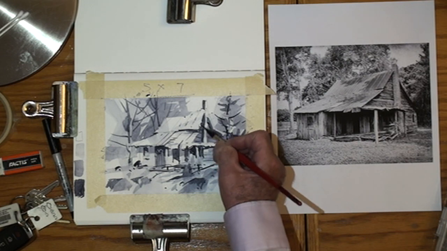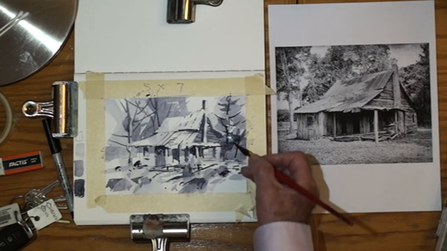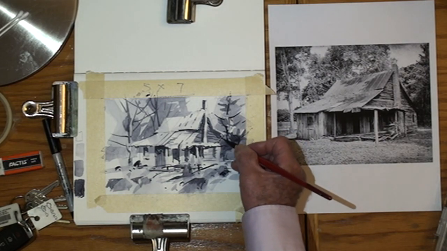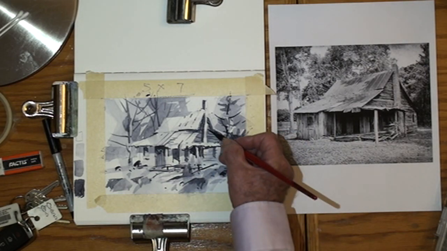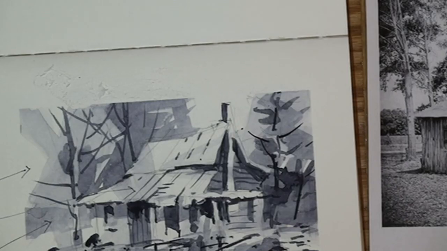Now just keep in mind that when you start to do something like I just did on the roof, you don't have to go all the way across because you started it there. Just do about 5 or 6, always an uneven number, but put it in. Now this is what it looks like up close.